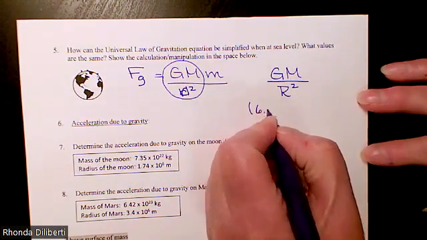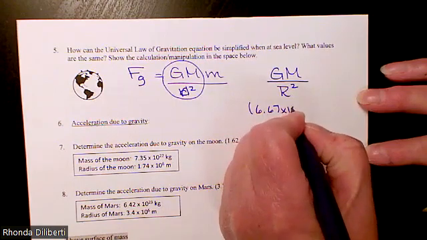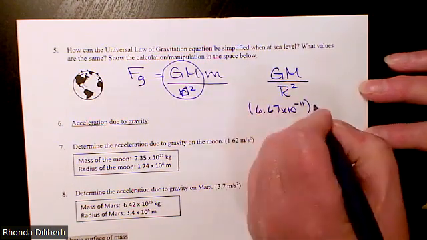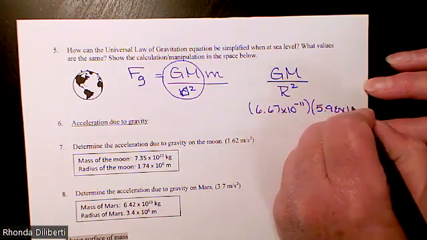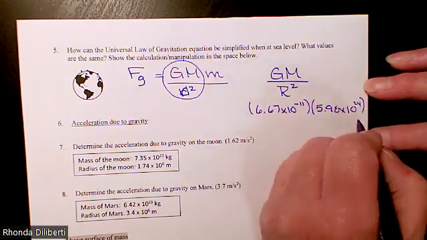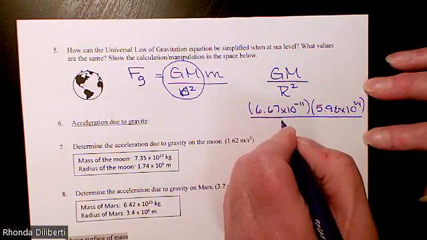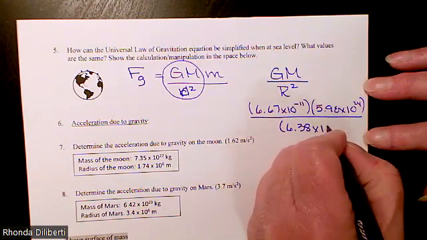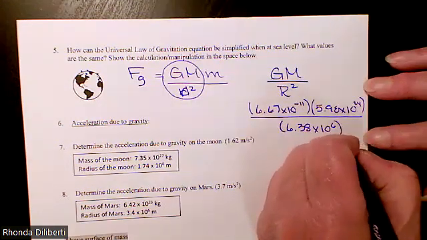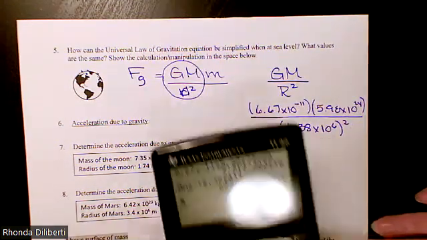So that would be 6.67 times 10 to the minus 11, the mass of the Earth, 5.98 to the 24th, divided by the radius of the Earth, 6.38 times 10 to the 6th squared.